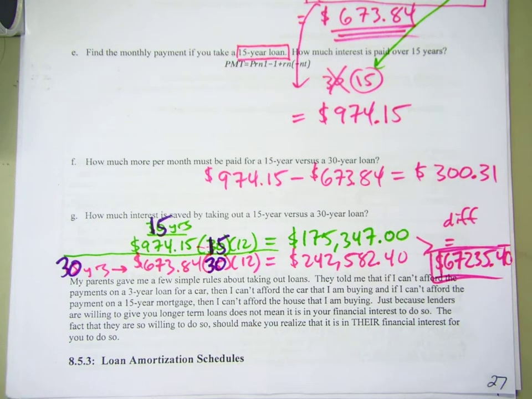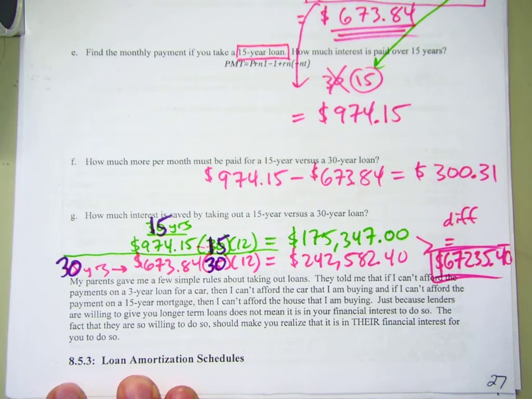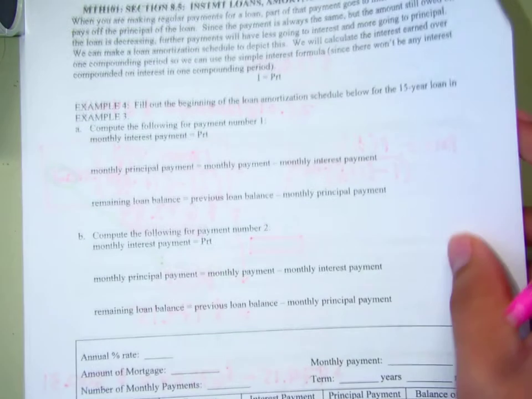All right. Moving on. So the next two things that we have to do are loan amortization schedules and also credit cards. Let's talk about the loan schedules first.